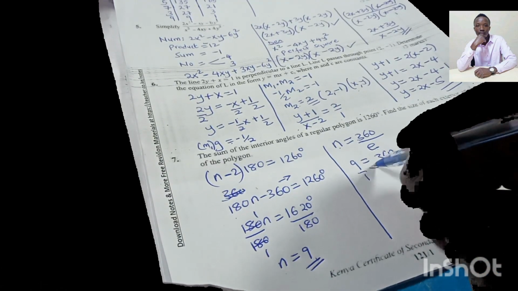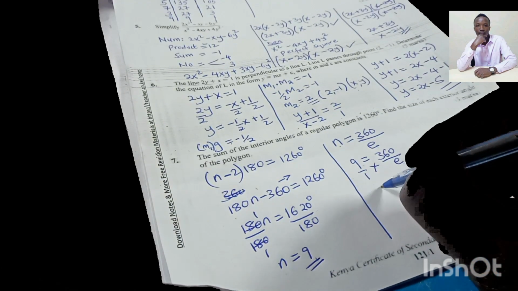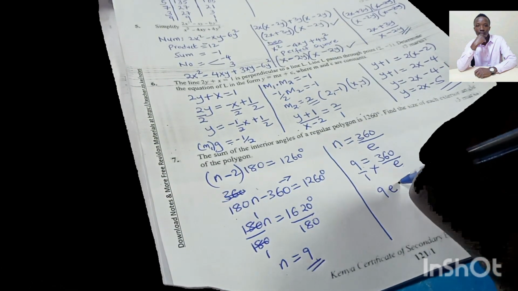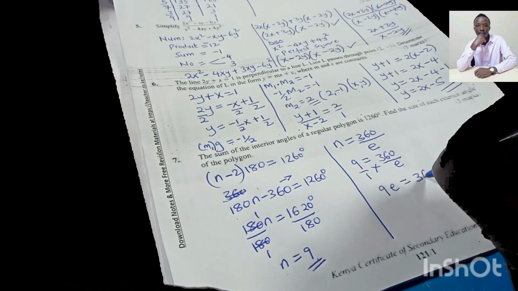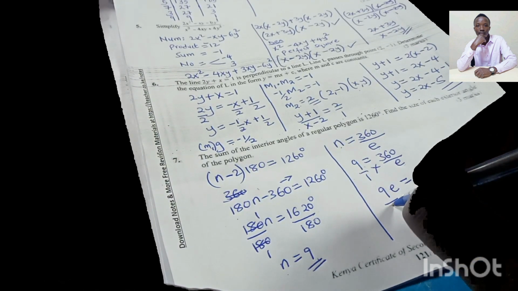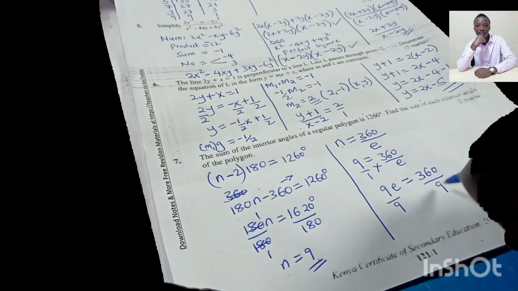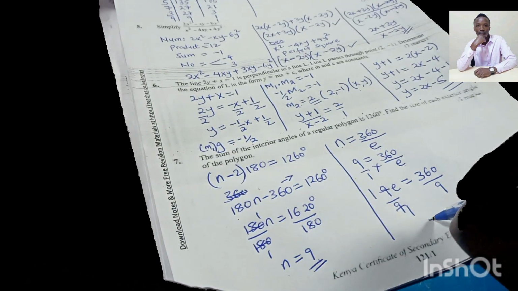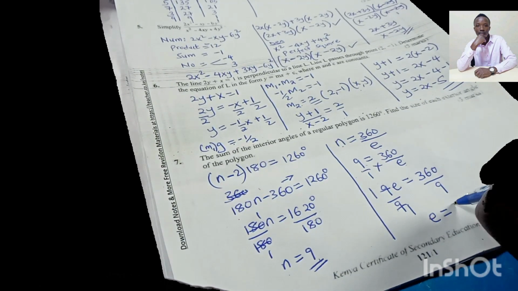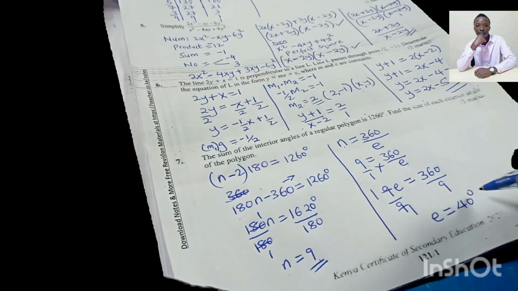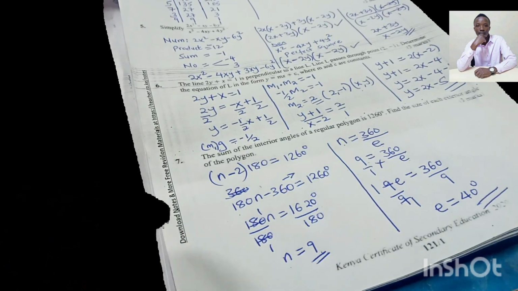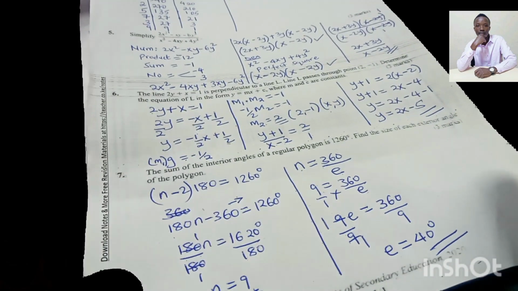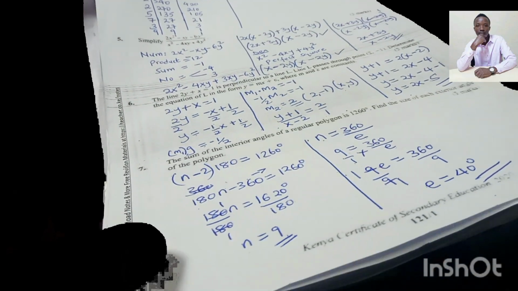When we cross multiply, we are going to get 9E is equal to 360. We divide both sides by 9, and we are going to simplify and get our exterior angle is equivalent to 40 degrees. By doing that, we are done with question number 7.